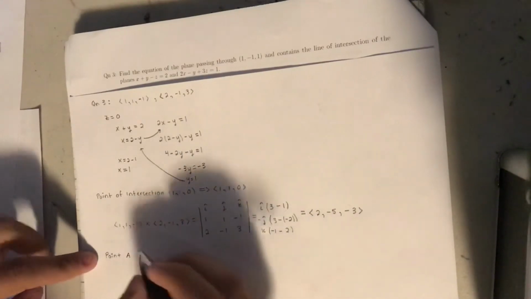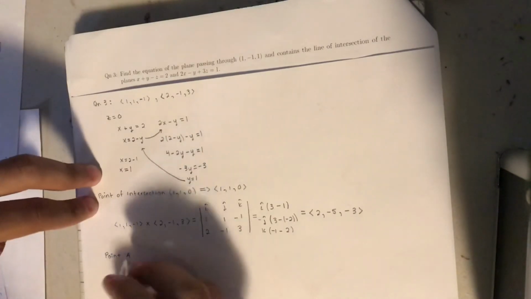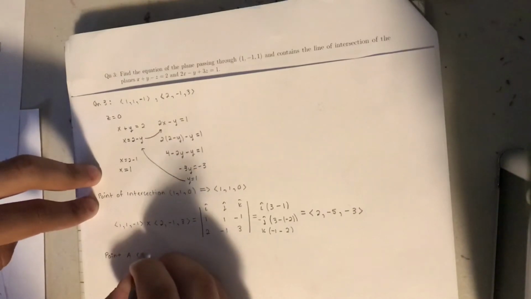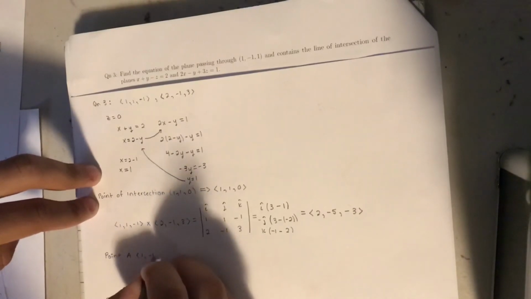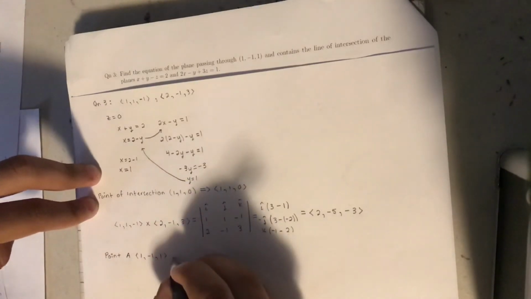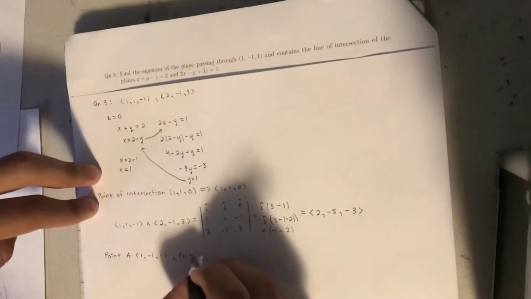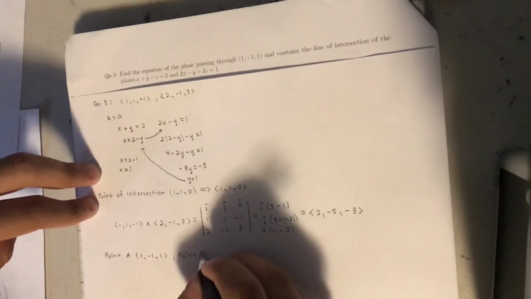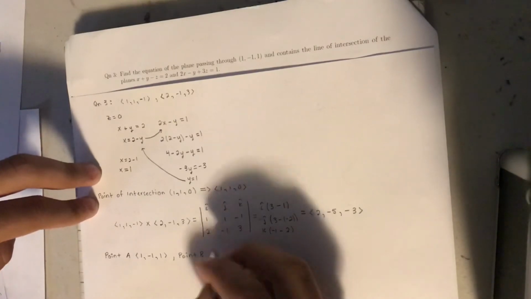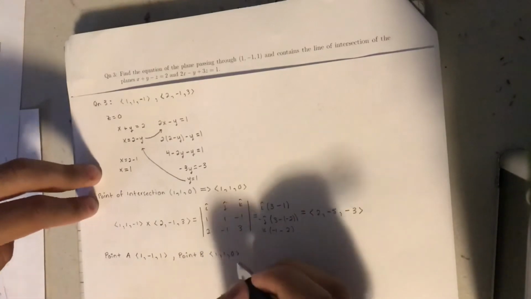Let's call A the first point that we are given, which is (1, -1, 1). And then the second point, which we found, let's call that point B: (1, 1, 0).